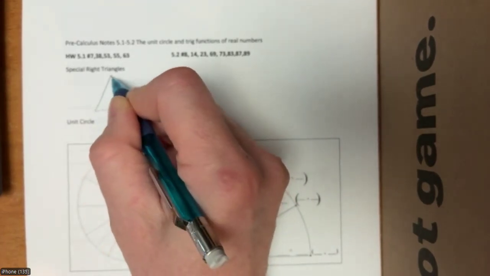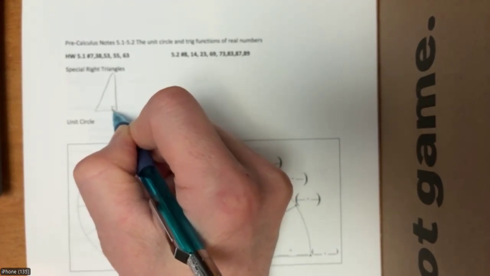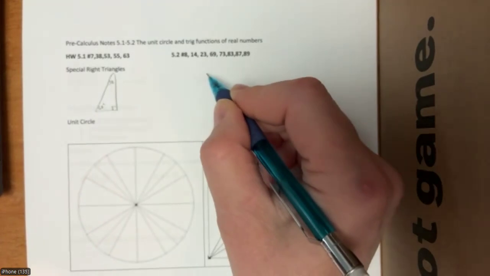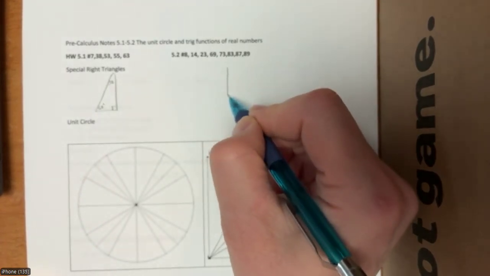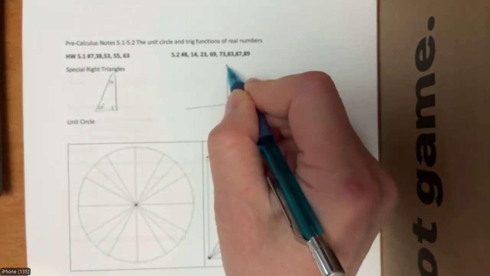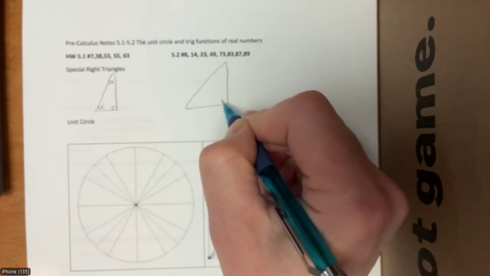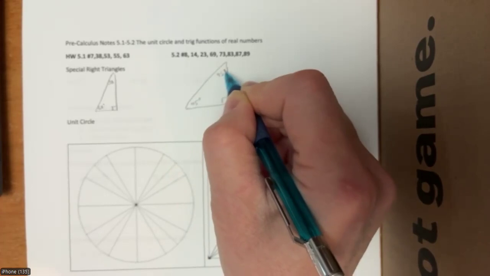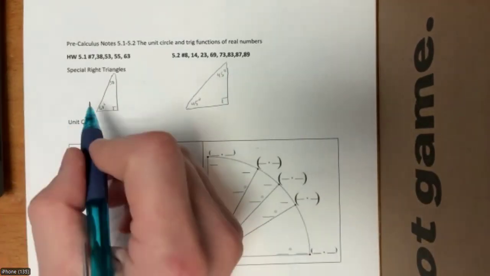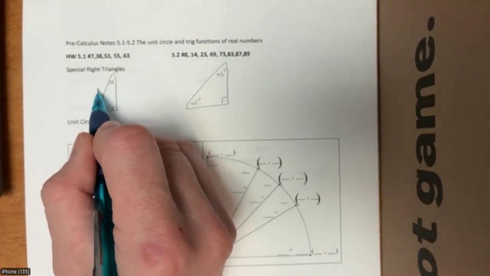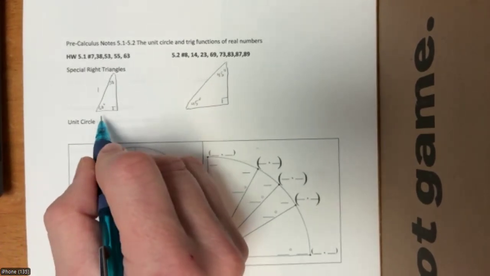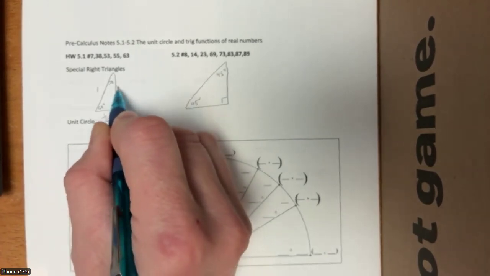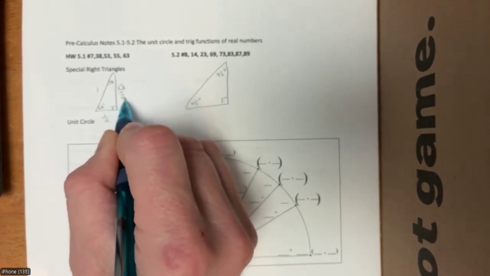We have the 30, 60, 90 right triangle, and we have the 45, 45, 90 right triangle. If I make the hypotenuse equal to 1, then the short side of the 30, 60, 90 is 1/2, and the long side is the square root of 3 over 2.